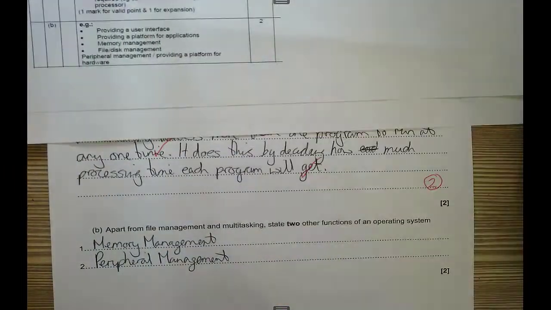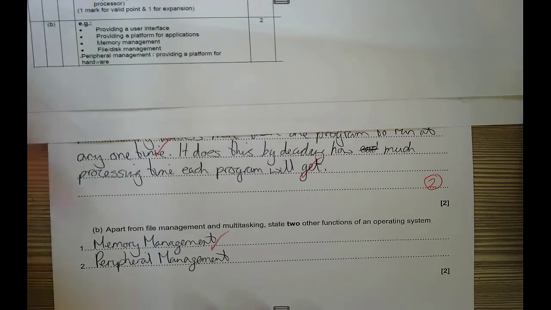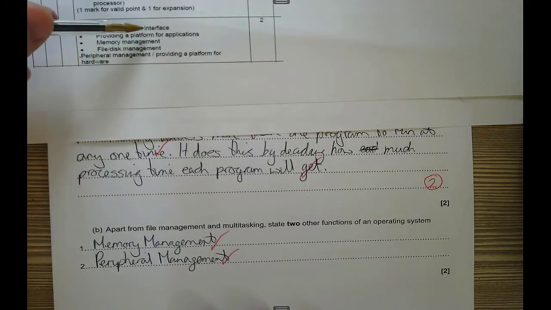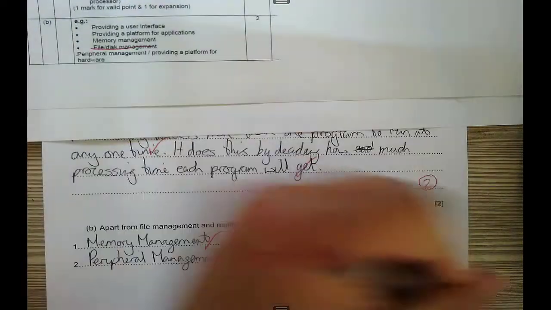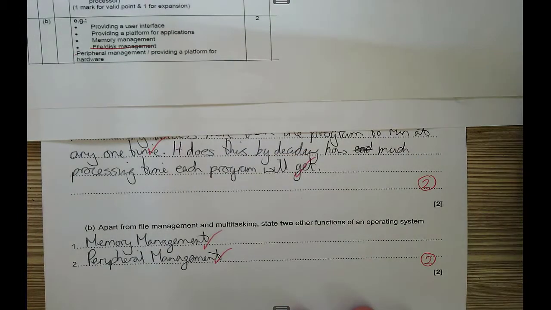And then finally, for the last one, we've got memory management, perfect. We've got peripheral management. Okay, you could have said it provides a user interface. You could have said not file or disk management, because that was in the answer. So any of them that are listed there for another 2 marks.